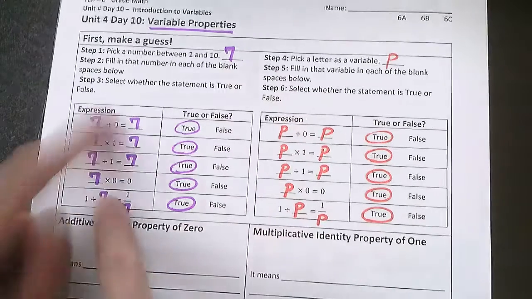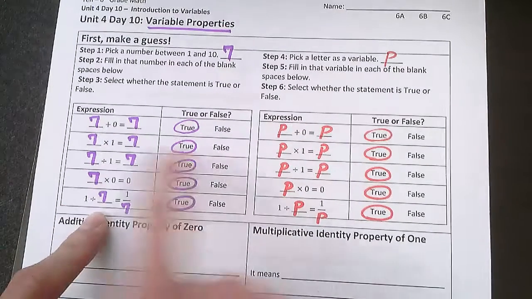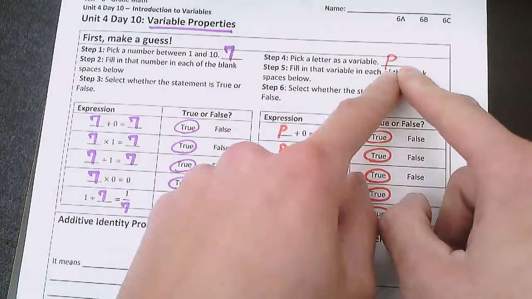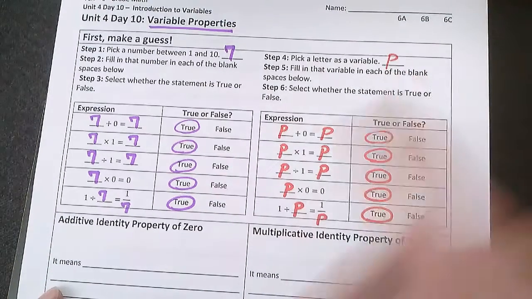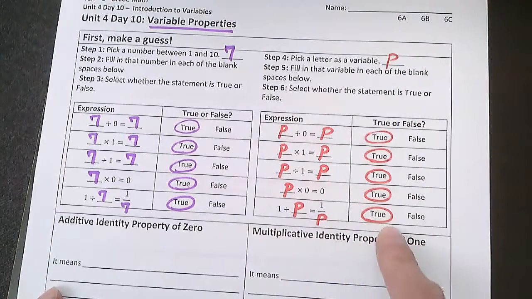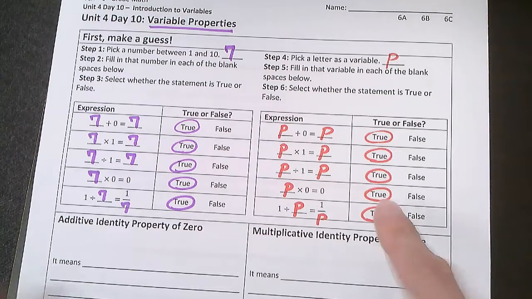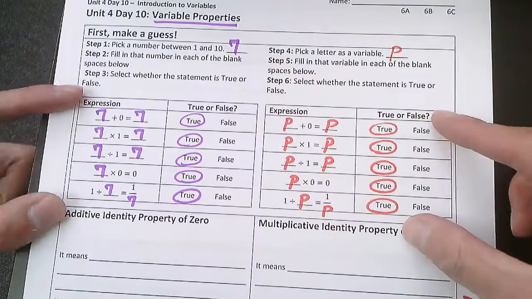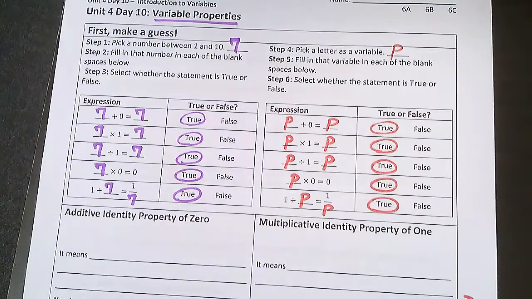Okay, so we started by making a guess, and you picked some number and you put it in all these blanks, and you would have noticed that it's true in all these cases. And if you take a variable, whatever variable you pick, it's also going to be true for that variable. And so in each of these expressions are certain properties that are always going to be true.